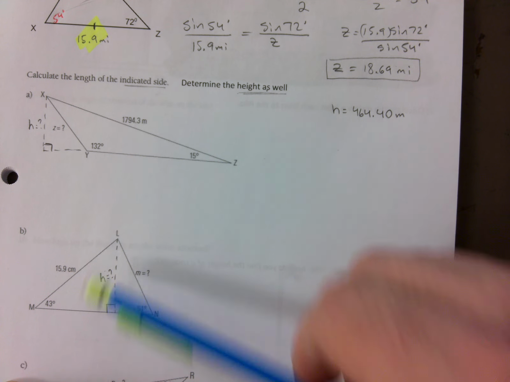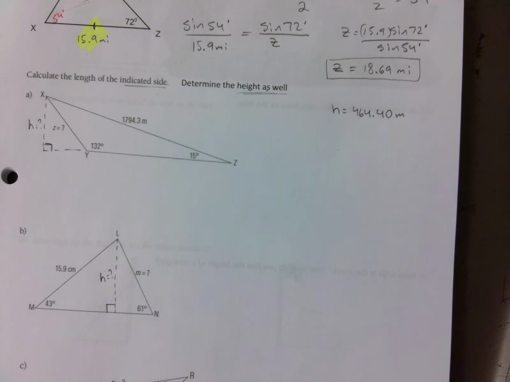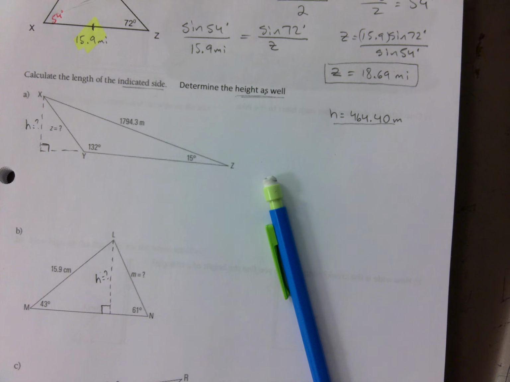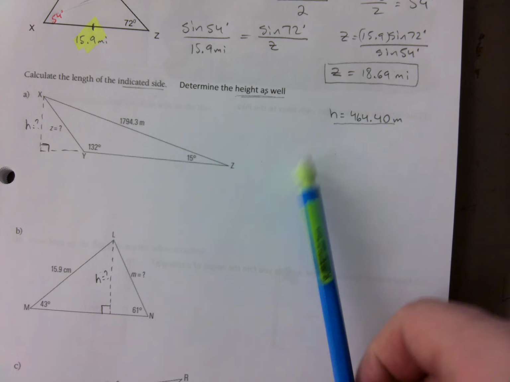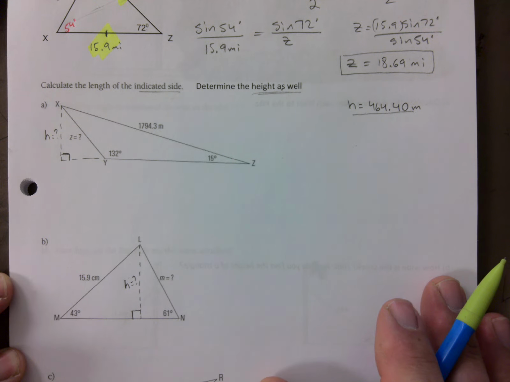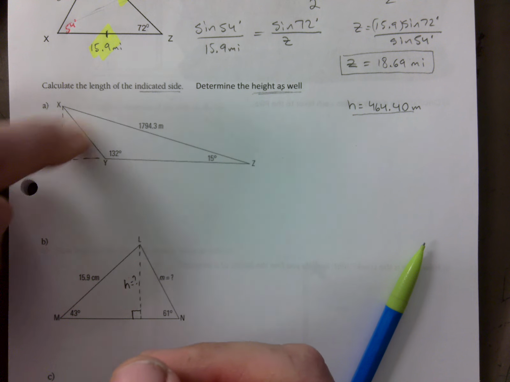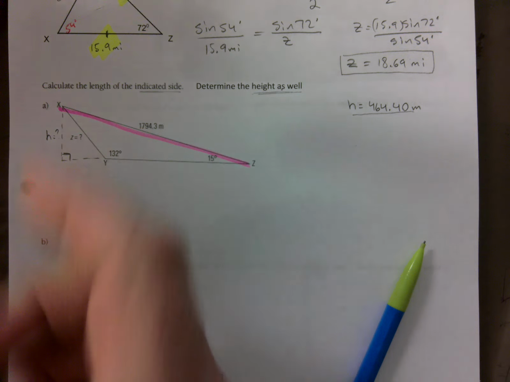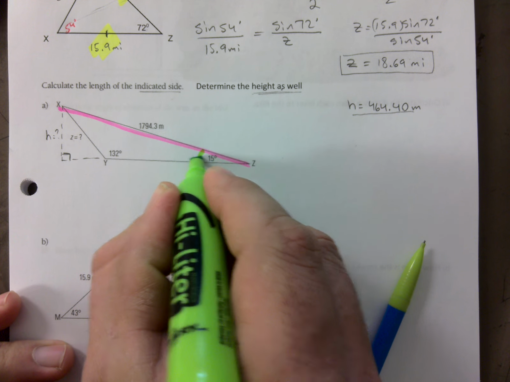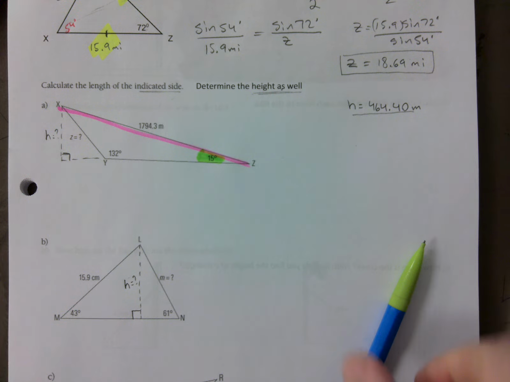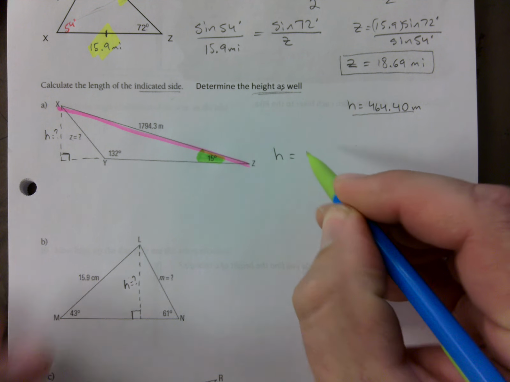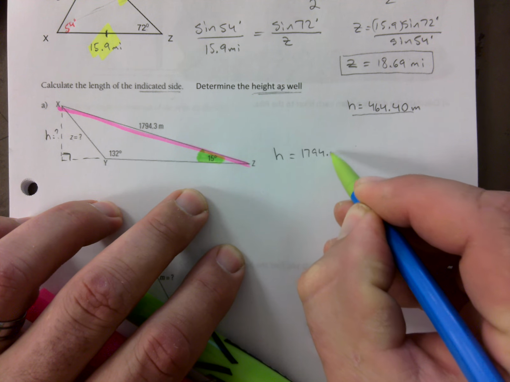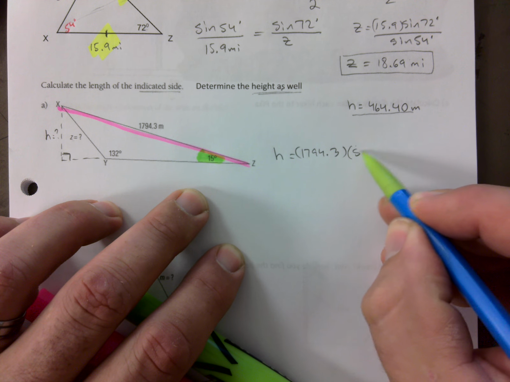Find the height of the triangles. Do not worry about the question marks. Because remember, if you have one slant, you're in business, right? You just need that angle that's touching it. So this one, again, you've got two slants on this triangle, but this is the one you know. So you want to multiply it by this angle right there. That's how you want to calculate your height. So it's 1794.3 times sine of 15.